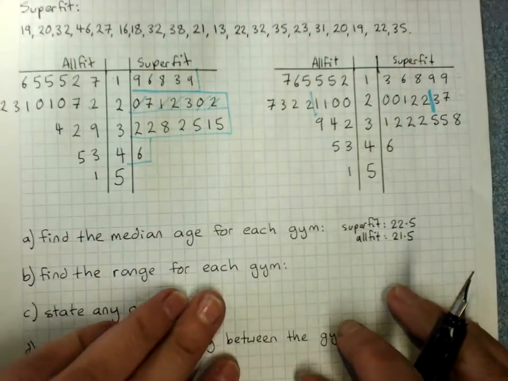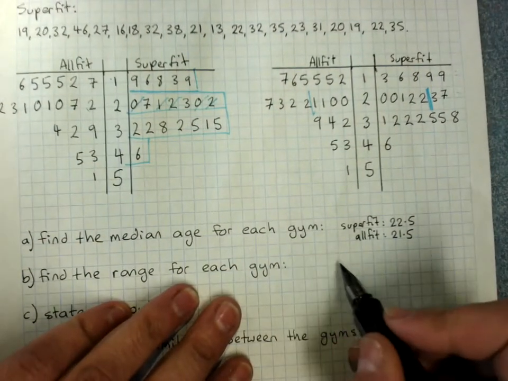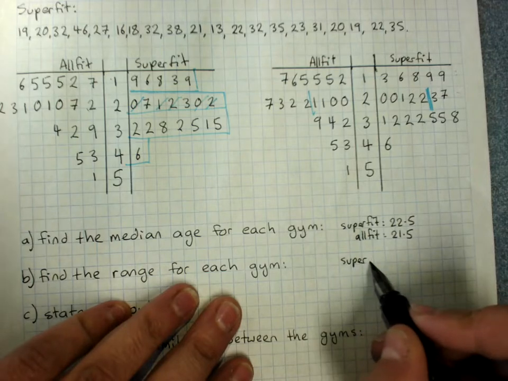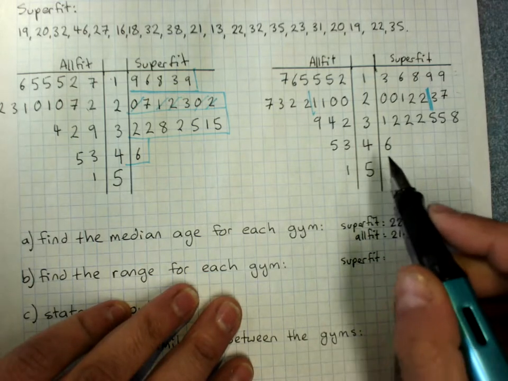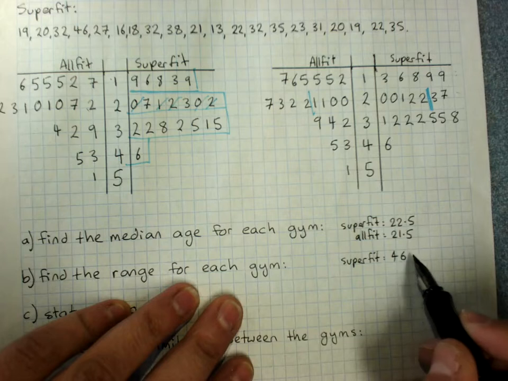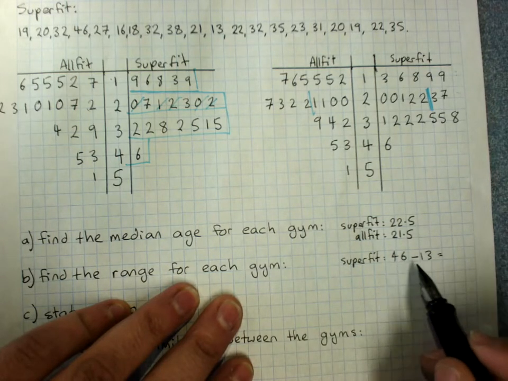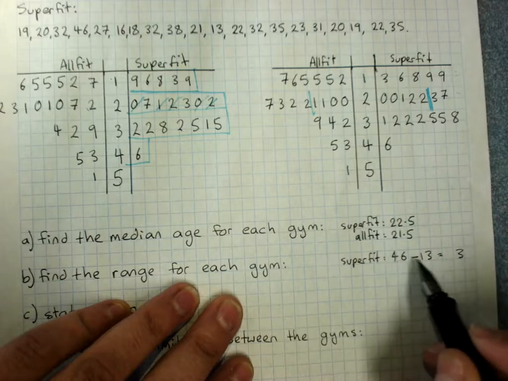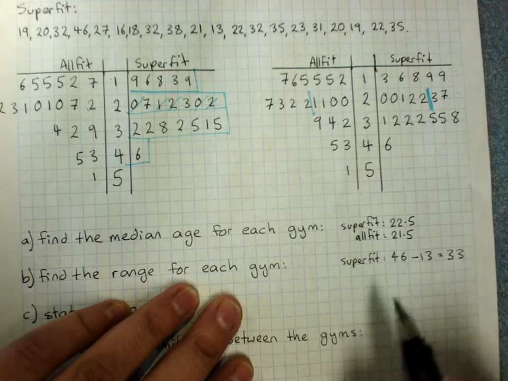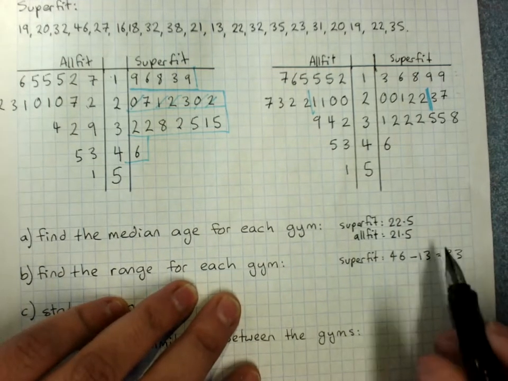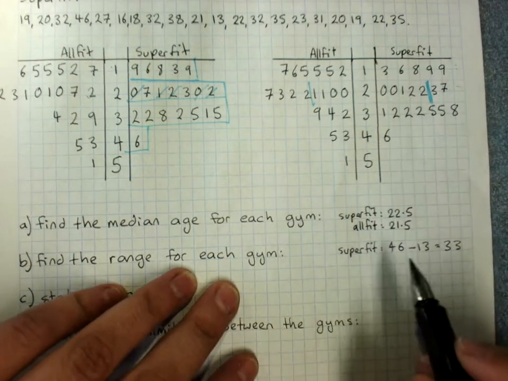The range for each gym, so again for Superfit, the range is the highest minus the lowest. Show you're working. 46 minus 13 is 6 minus 3 is 3. The range is 33. There's 33 years between the oldest person and the youngest person.